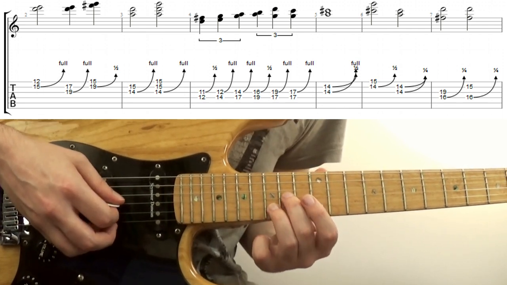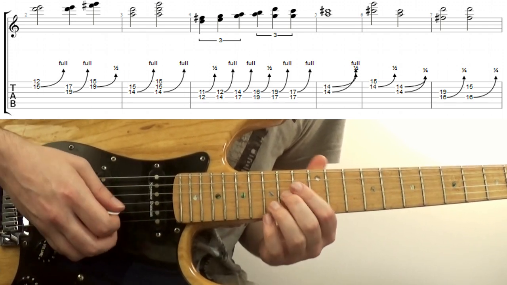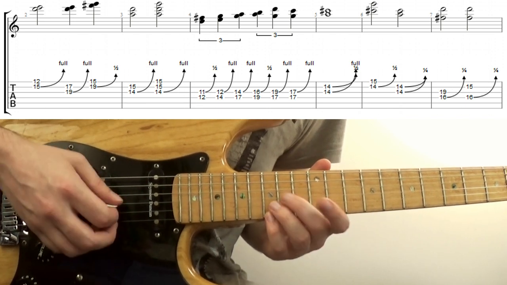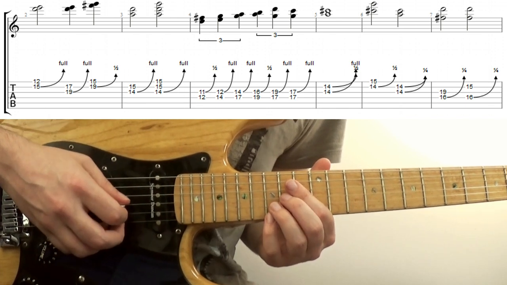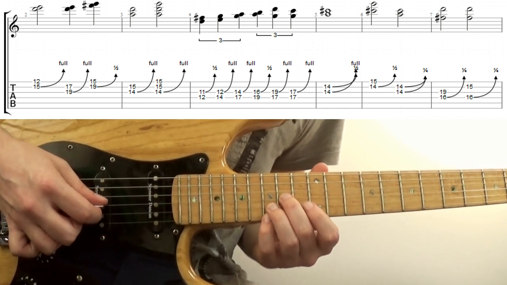So rather than just playing these two, we can look at the second example in bar 2 where I've got this 15th fret as well. This will tend to give it a more country or folk vibe, particularly if you pick the notes.